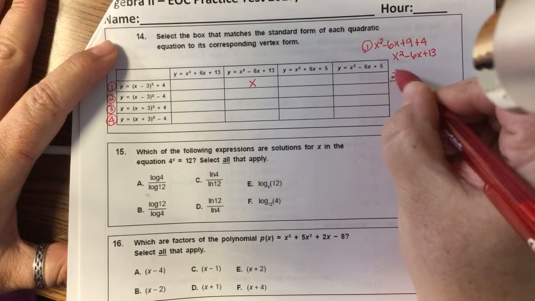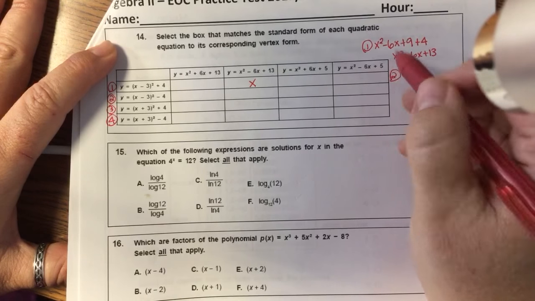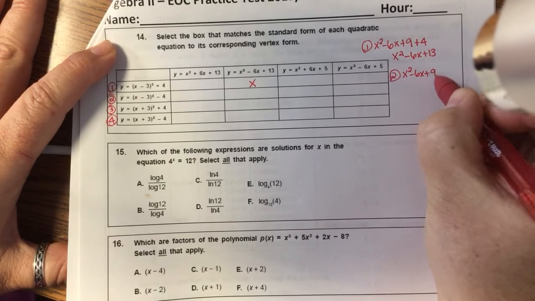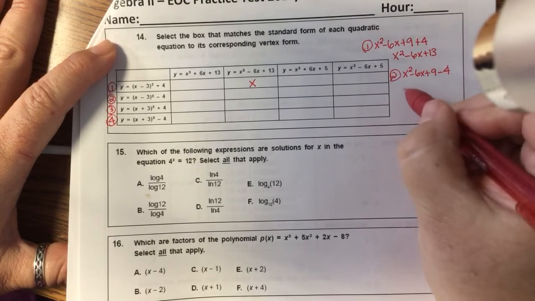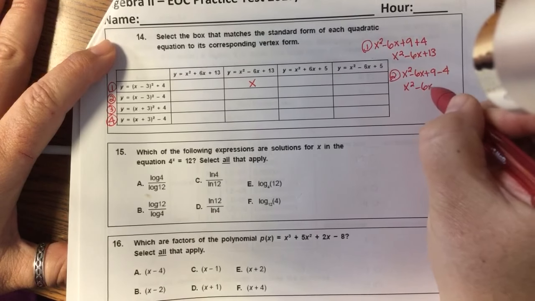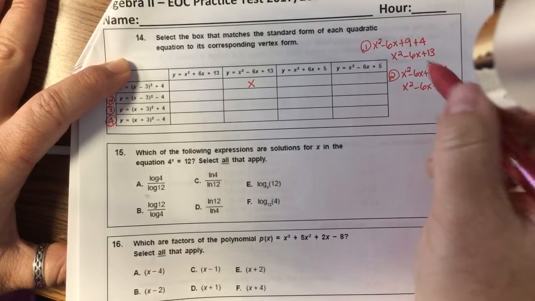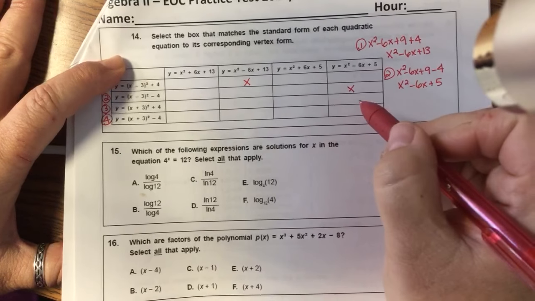Okay, number 2. If I FOIL x minus 3, we already know what that is. We just did it. X squared minus 6x plus 9 minus 4 this time. So I would get x squared minus 6x plus 5. So it matches which one? The very last one. Okay.